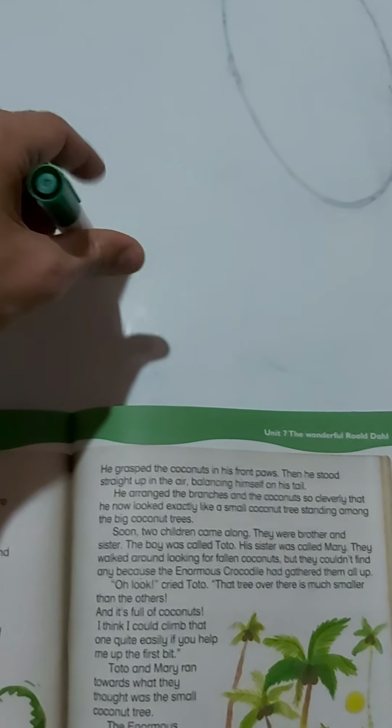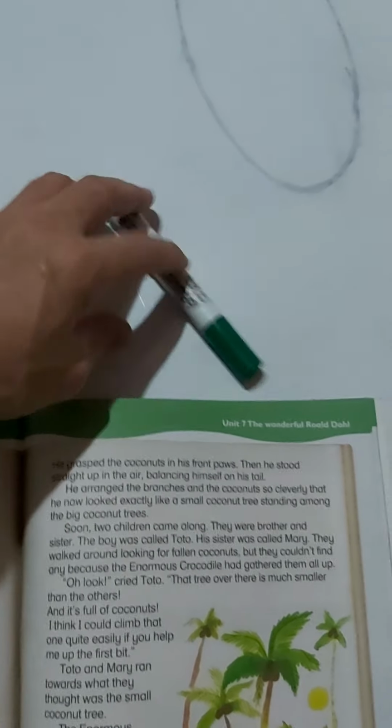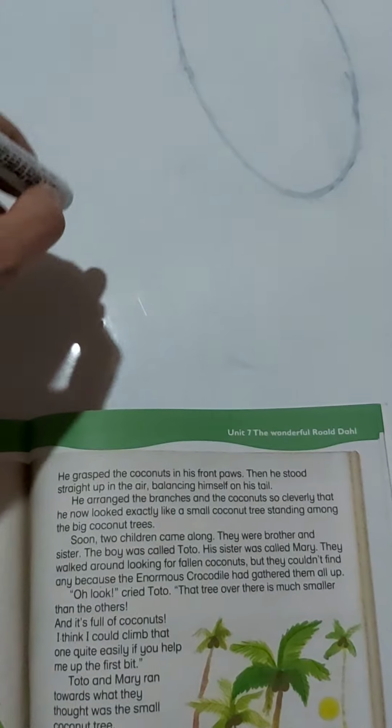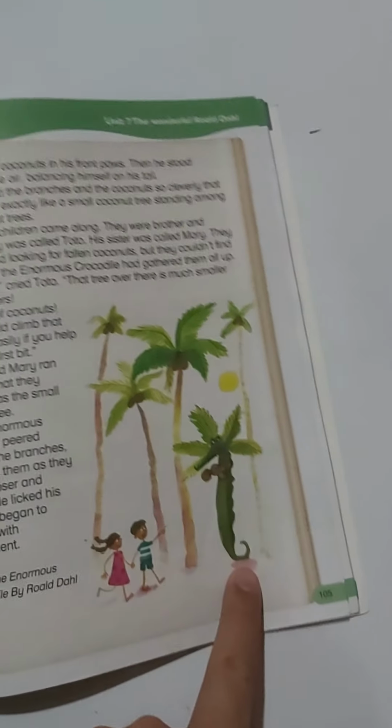When you balance, if I'm going to balance this marker, I'll balance it like this. I'll make sure it doesn't fall. So if it's not balanced like this, it's falling. It's not balancing. Okay, so if you balance something, you make it like I balanced the book like this. Now it's not falling. Okay, so he balanced himself on his tail. He stood on his tail so he doesn't fall.